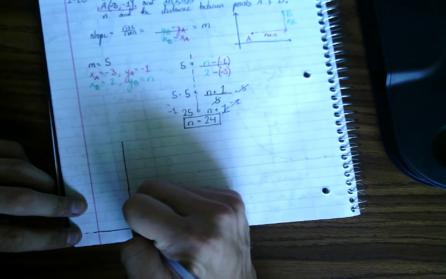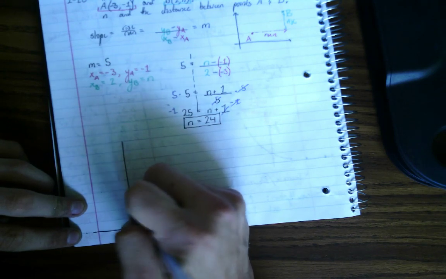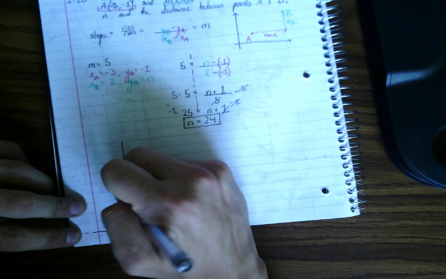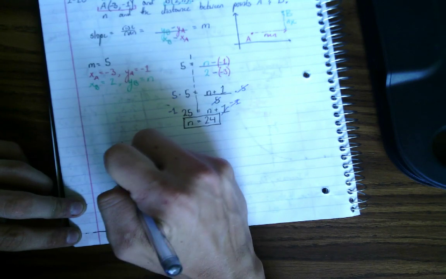So we got, counting on the axis, 1, 2, 3, 4, 5, and so on. Okay, so each of these are going to be 5s. Just notice how we have a big y value.